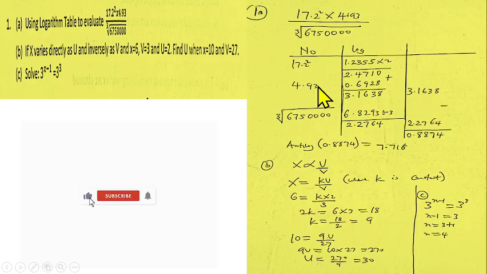Then also you find the logarithm of this number, 4.93. The characteristic of this number is 0. So you have 0.49 under 3, that gives us 6928. Now you're having times here, so that means you need to add the logarithm of this number and this number together. So we have 2.4710 plus 0.6928. If you add them together, that will give us 3.1638, which we transfer here.